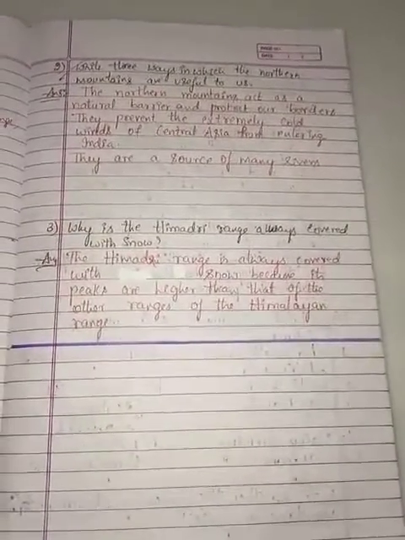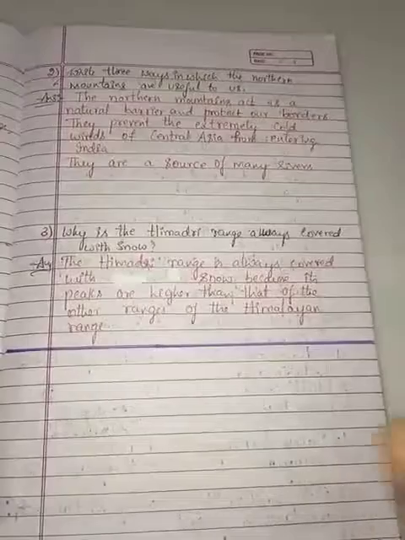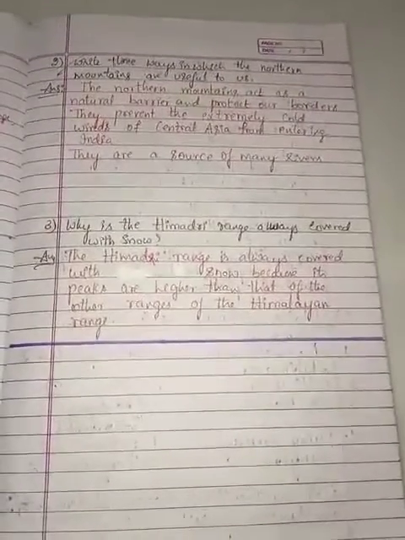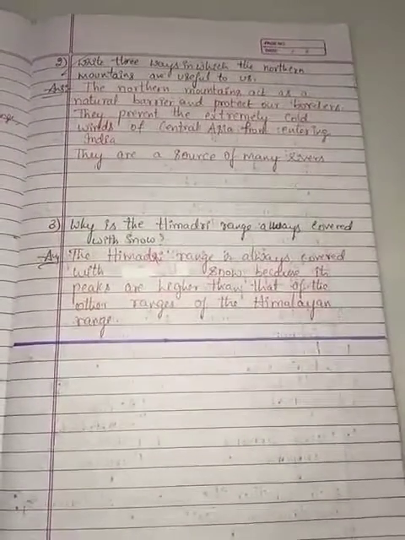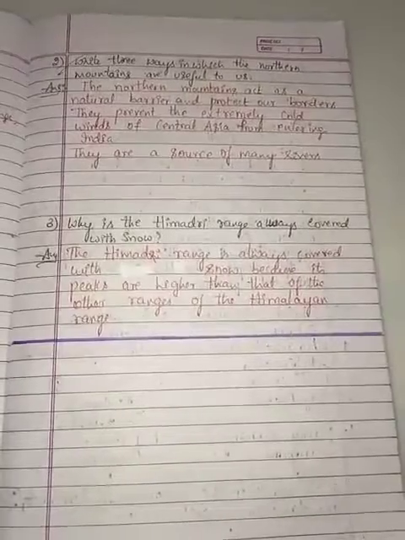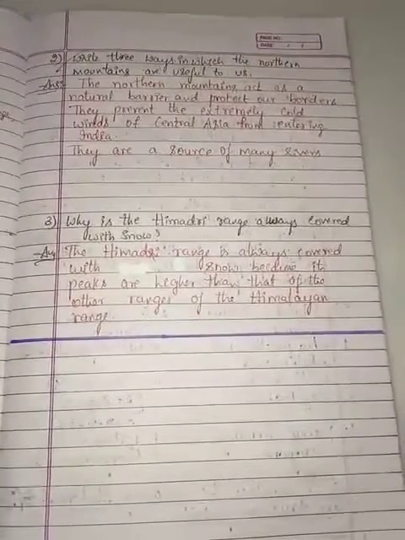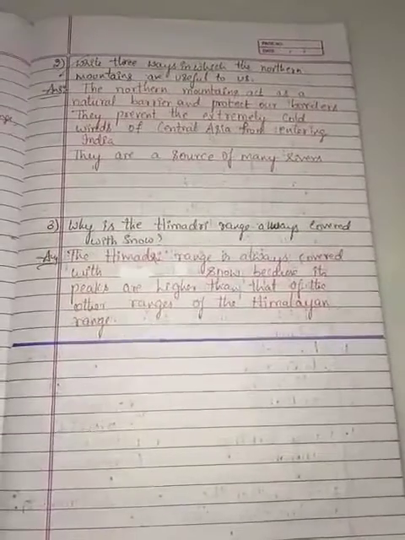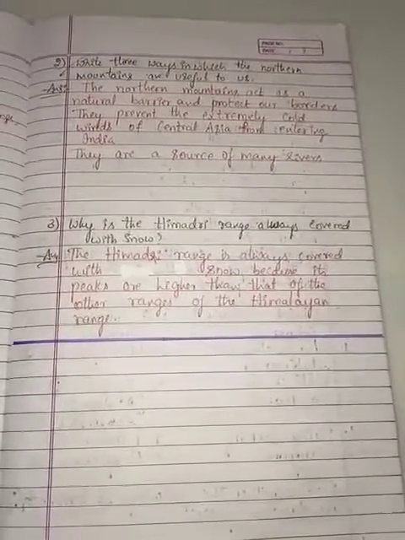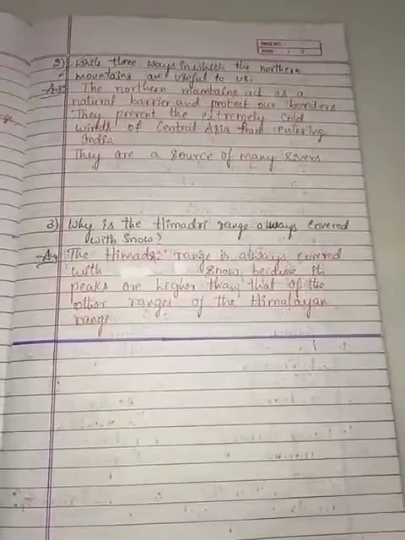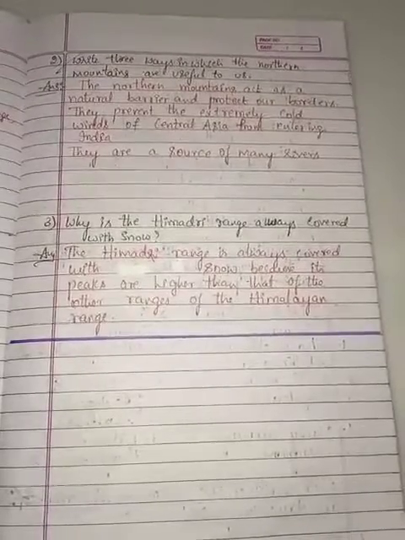So, students, not only these 3 points, you can refer to the points from the textbook in order to score good marks. So, you can add 2, 3 more points to this answer. Write the three ways in which the northern mountains are useful to us, or state the importance of northern mountains. If I ask, you need not write only 3 points, you can write 5 to 6 points.